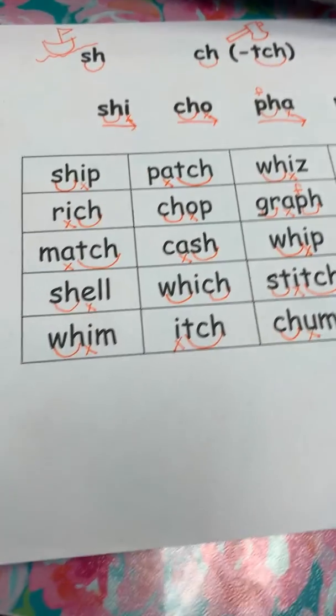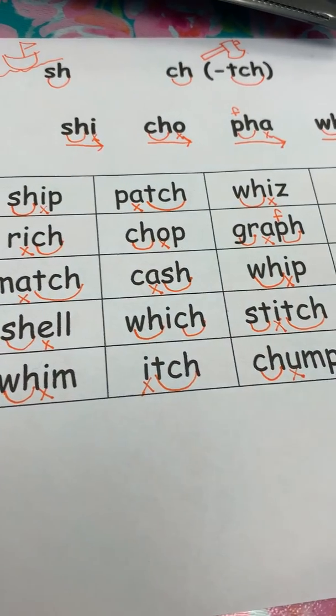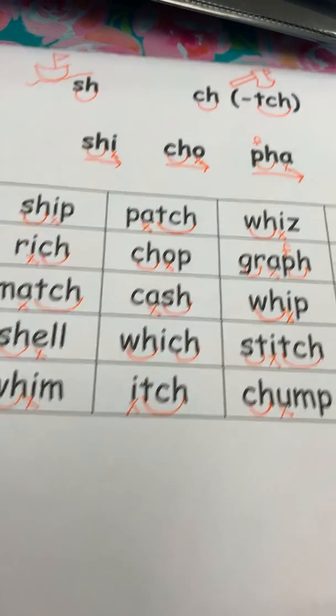Boys and girls, you did a very nice job. I want you to pause the video and go back and practice reading these words one time by yourself. Nice job.